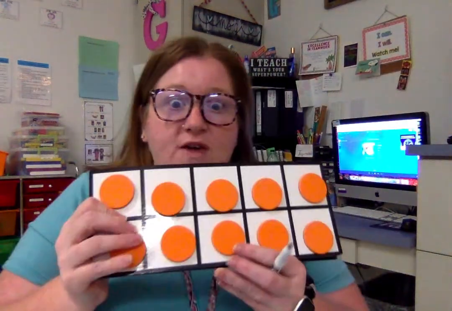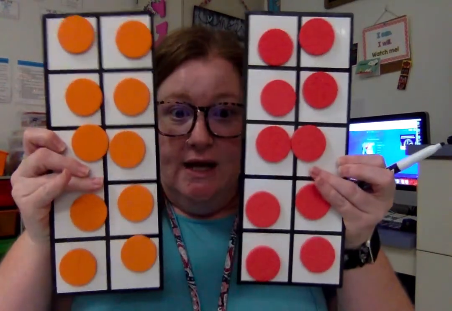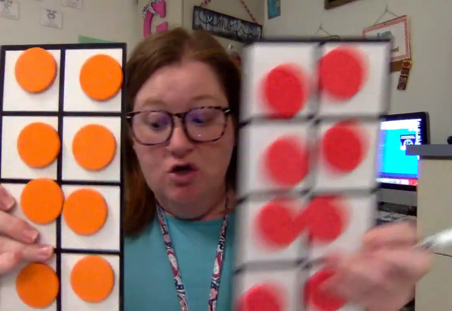It's the same thing if I were to use, oh, here they are. These. If I were to show you this many groups of 10, we would say there's 10, 20, right? Let's move those out of the way.